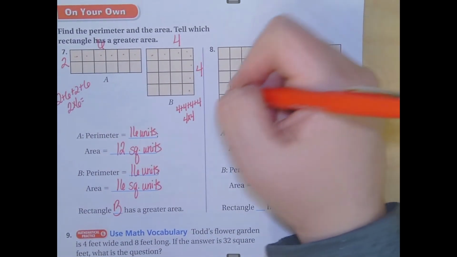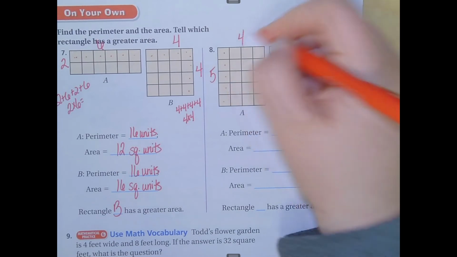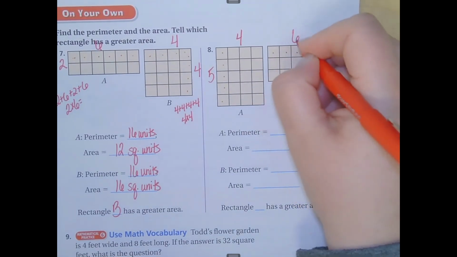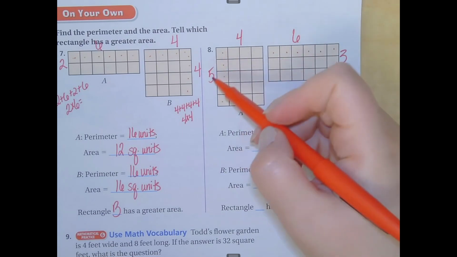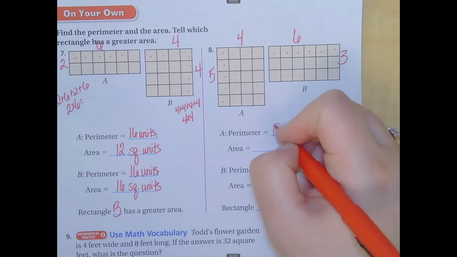Number 8, label, label, label. 5 rows of 4, 3 rows of 1, 2, 3, 4, 5, 6. Okay, so perimeter 5 plus 4 is 9, plus 9, 18 units.